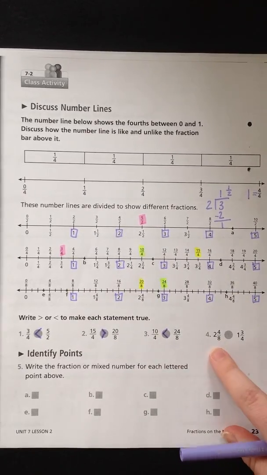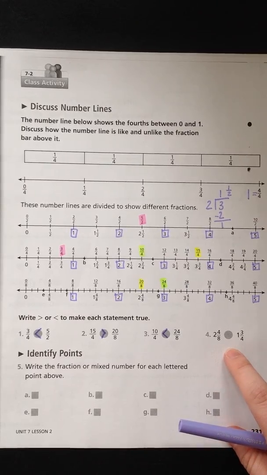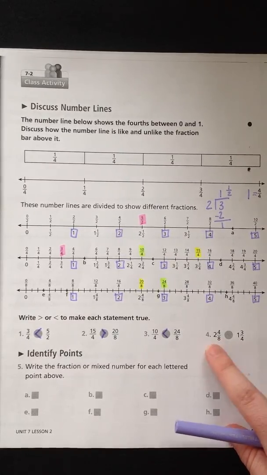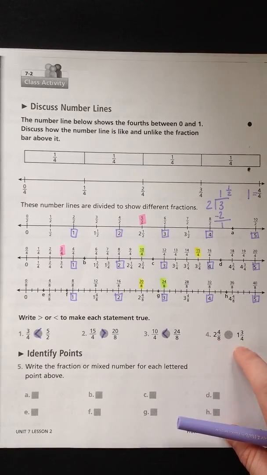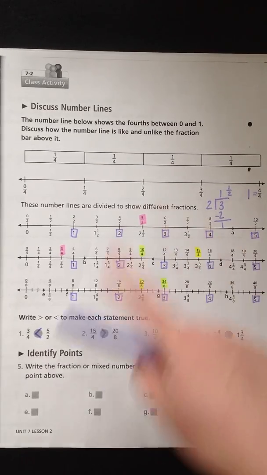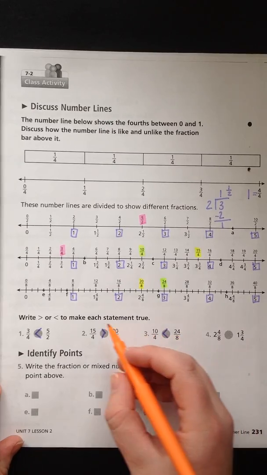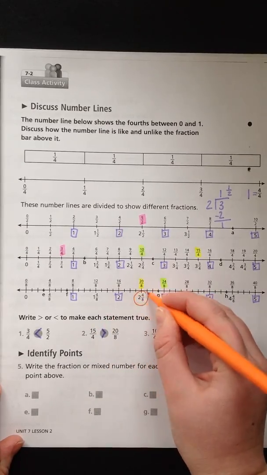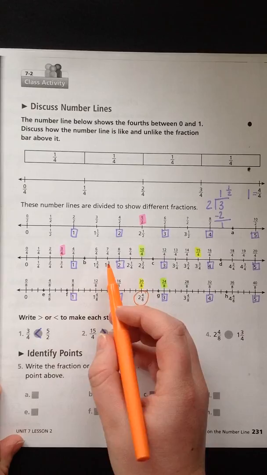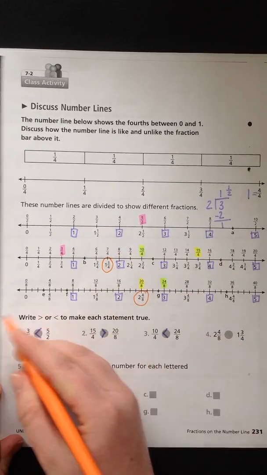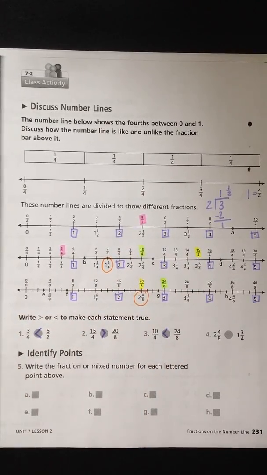Ooh, okay, they made it a little more challenging on us. This time, it's not in fraction form, it's in mixed number form. Some of you might already know because that's a 2 and that's a 1, that this one's going to be bigger, but we can still find it on our chart here. Let's see, I'm looking for 2 and 4/8 and 1 and 3/4. 2 and 4/8 is right here, and 1 and 3/4 is right here, so I can tell that 2 and 4/8 is my bigger one.